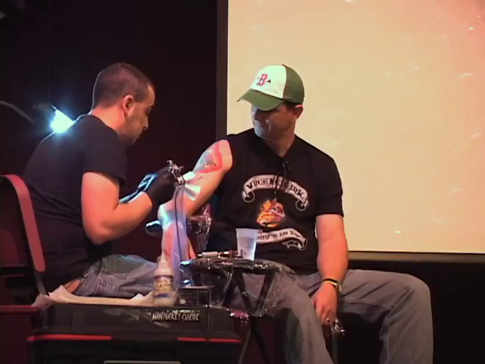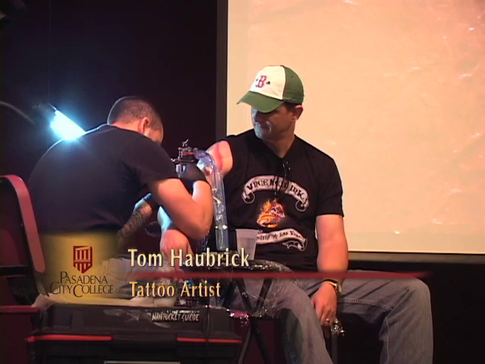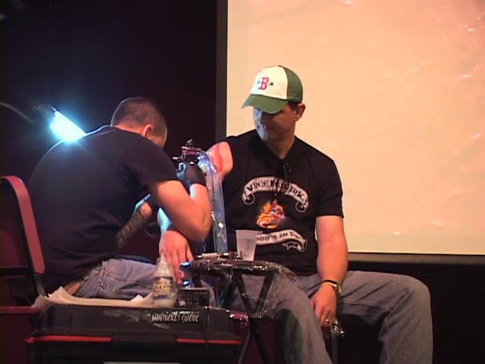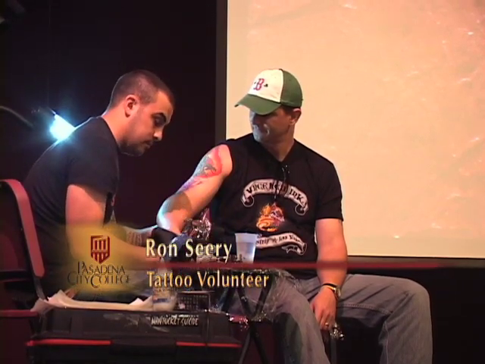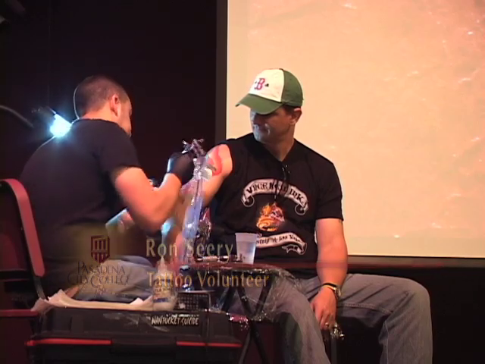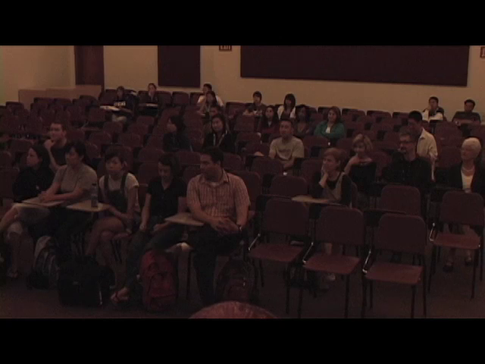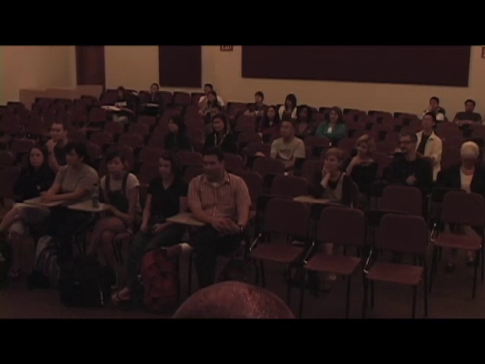So joining me as kind of co-lecturers, if you will, two gentlemen on the stage. Sitting on the far left is Tom Halbrook, who is a tattoo artist with his own shop over in Arcadia, and sitting adjacent to him in the Boston Red Sox uniform, Ron Seary. And there you go. Of course, anyone getting a tattoo, I mentioned last week I was going to use a volunteer. Now, Ron is a volunteer, but he's the volunteer whose arm I could twist the hardest. He is not afraid of tattoos. He has a number of them. We're up to like 7.